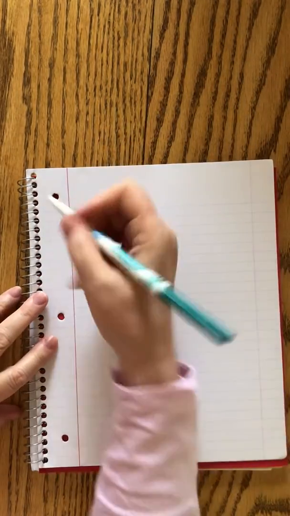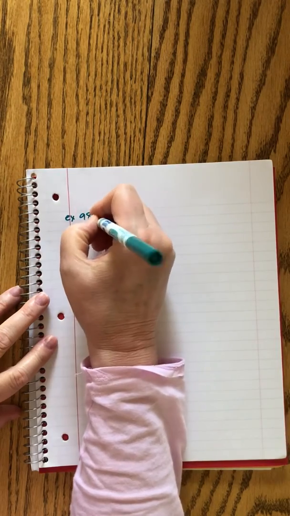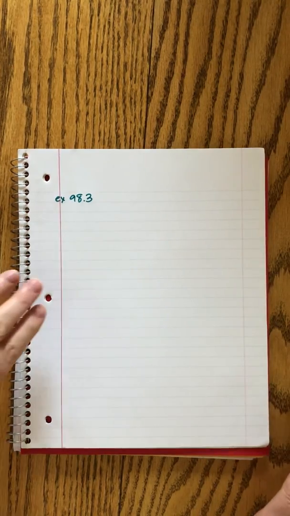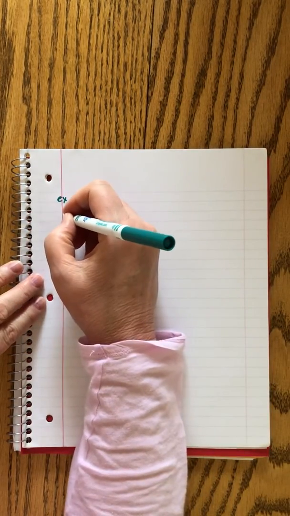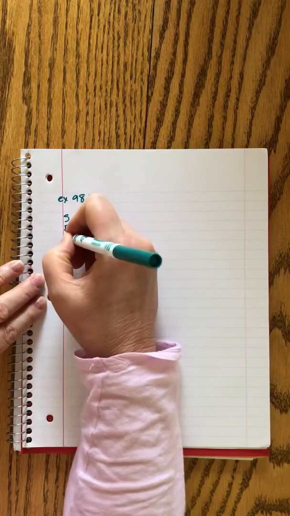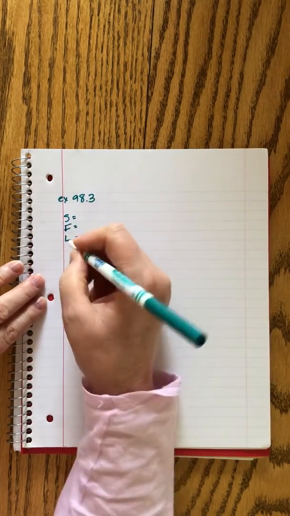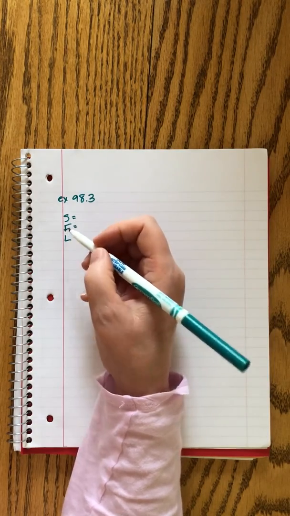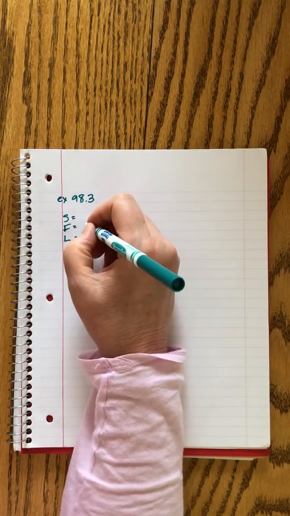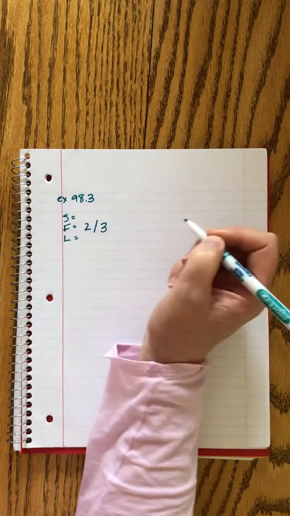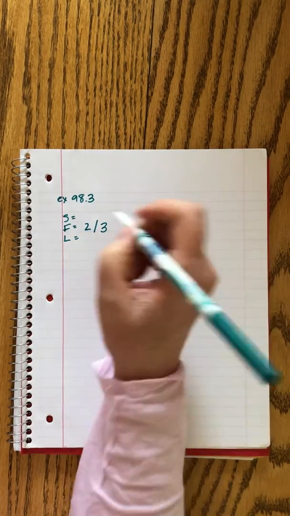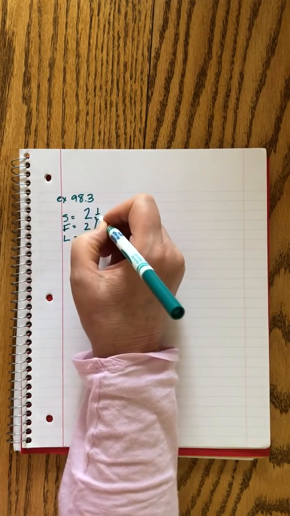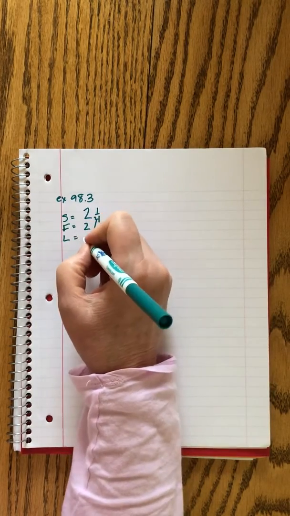One more, Example 98.3. Here we go. Smaller, fraction, larger. Probably I should have skipped a space because these numbers are all fractions, so it would benefit me, but that's okay. The fraction, find the number that is 2/3 of the way from, and now it gives me, I'm going to write these down. I would not expect you to write these down. 2 1/4 to 3 5/6.